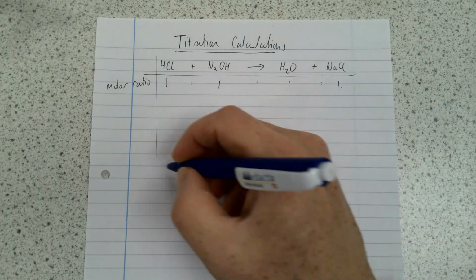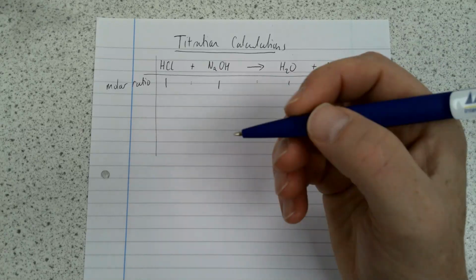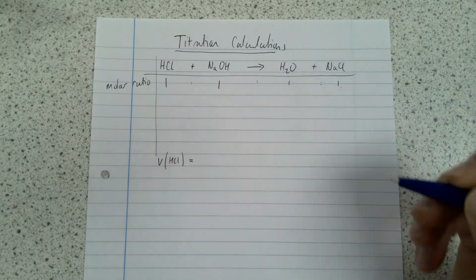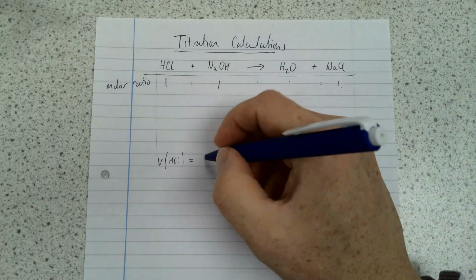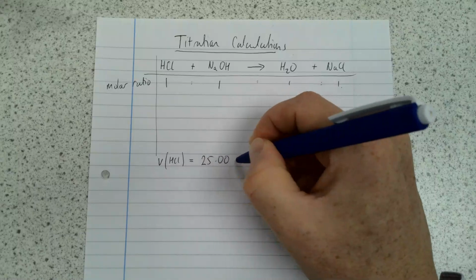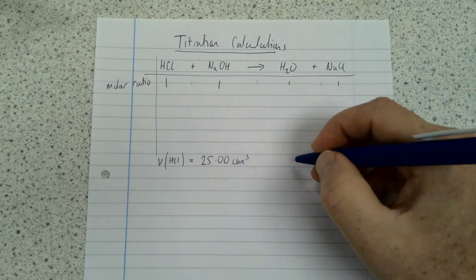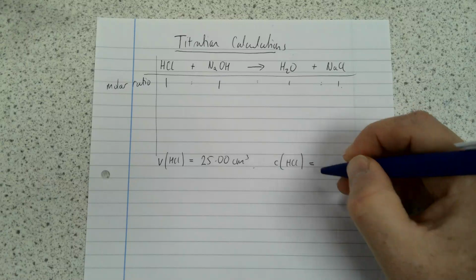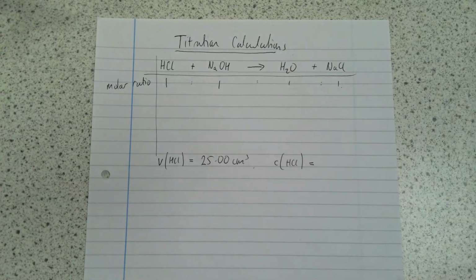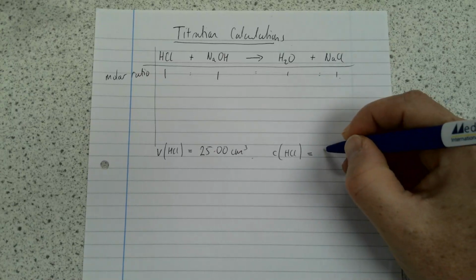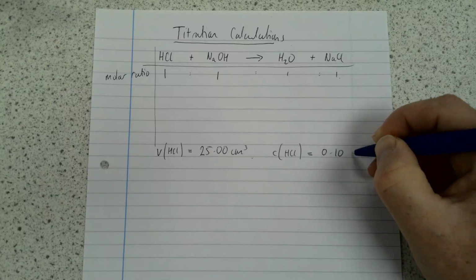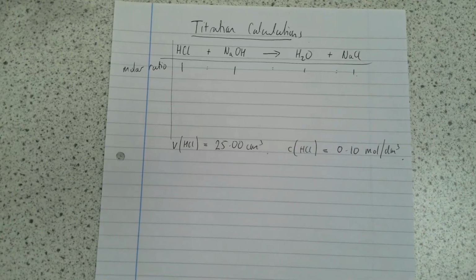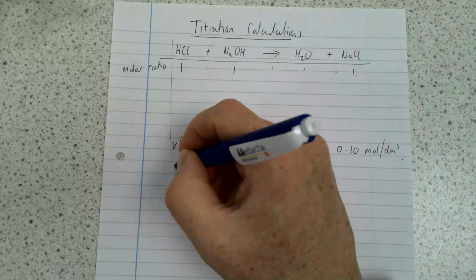Now, a titration question will typically tell you the volume of HCl, which might have come from the pipette, so that would be typically something like 25.00 centimeters cubed coming from a pipette. And it would tell you the concentration of that HCl as well. It could be the acid or the alkali it's telling you, so be really careful to fill it in the right way around. But the concentration we used, I think, was 0.10 moles per decimeter cubed.